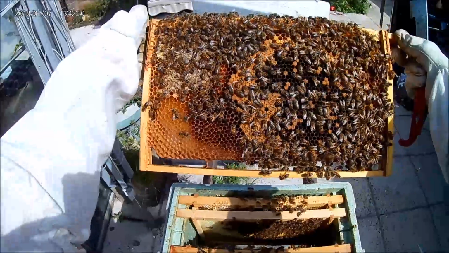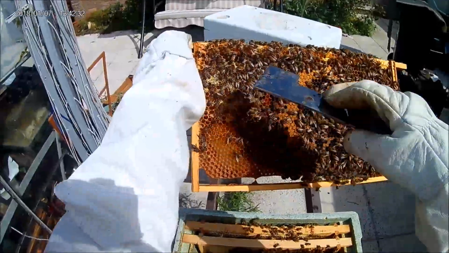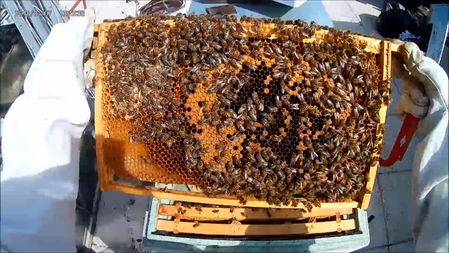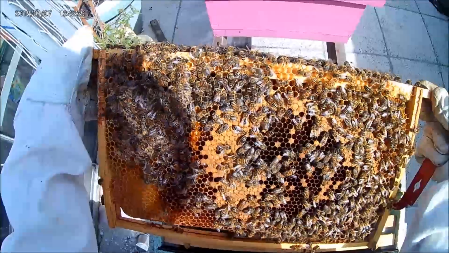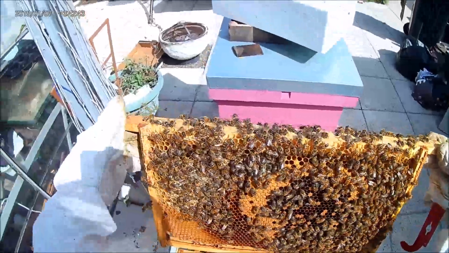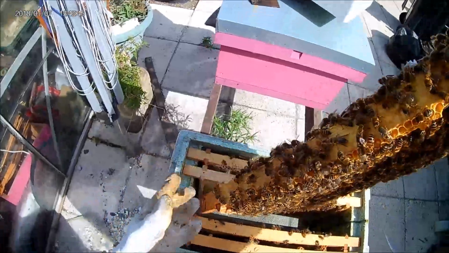So we've got capped honey, capped brood. We've also got larvae and eggs in there. Doing really, really well. None of my queens are marked.